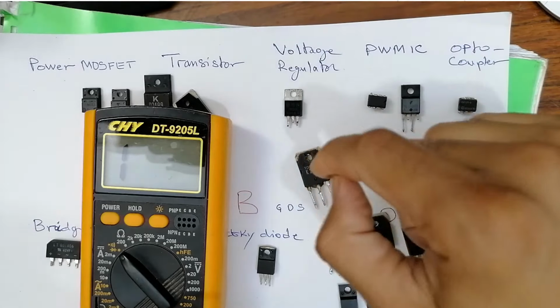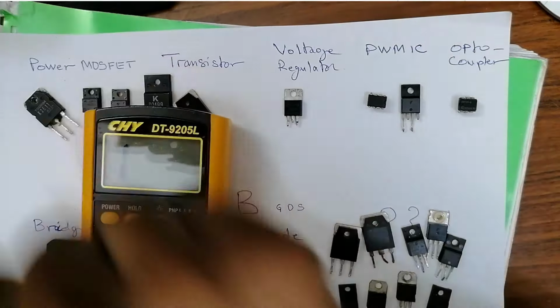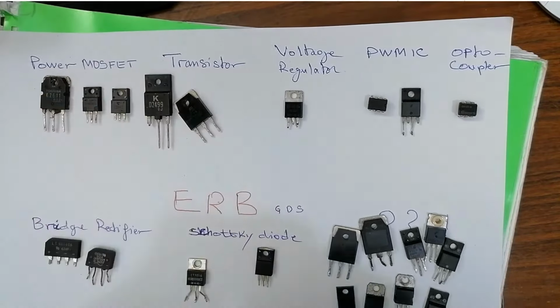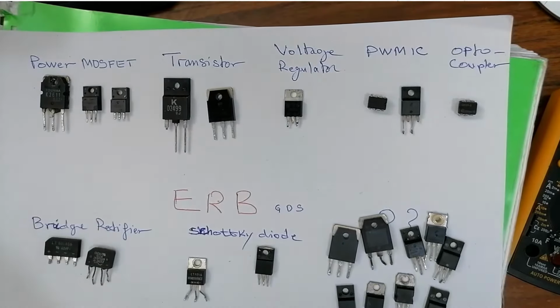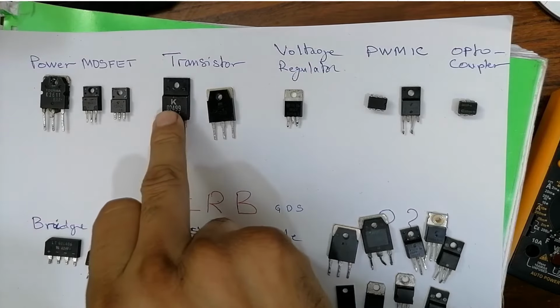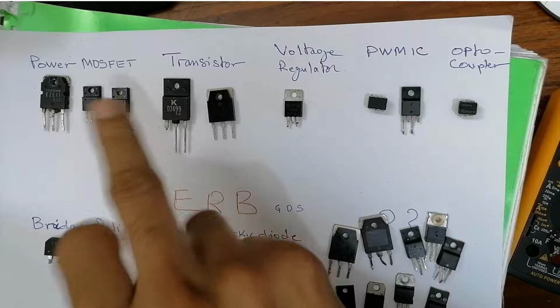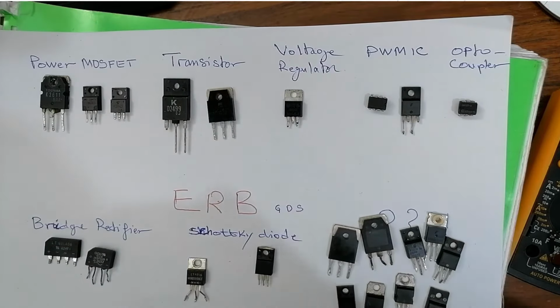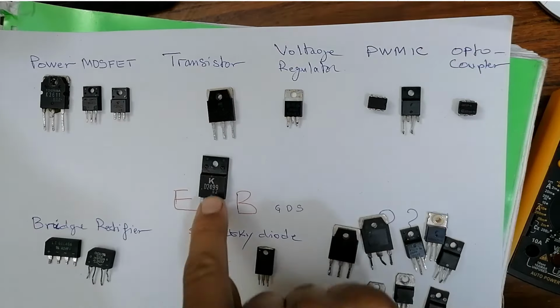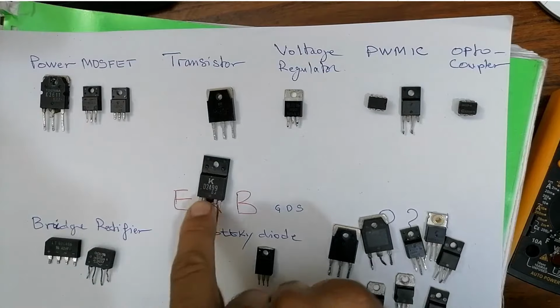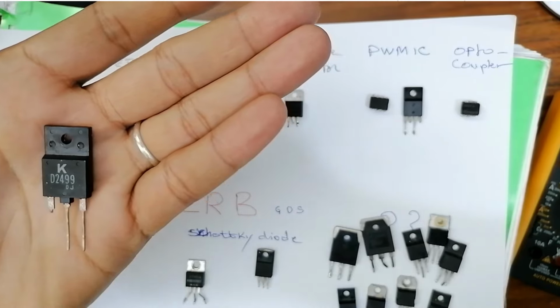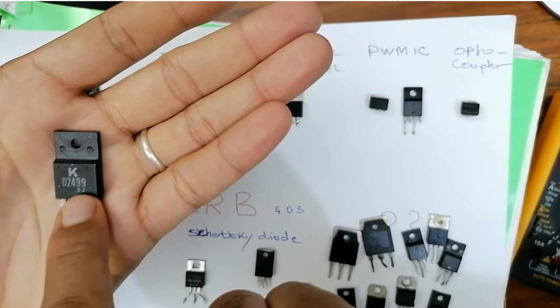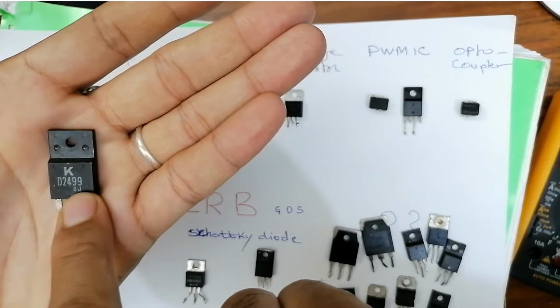Let's see another one. This time we're going to see a transistor. So let's put the MOSFET here. Here we have transistors. Basically, based on the part number, I know whether this is a transistor, a voltage regulator, or a MOSFET, no problem. But for you, the first time, you should use the part number. So what is the part number here? We have D2499, as you can see over here. So let's go to our website, put in this part number, and check whether this is a transistor or not.